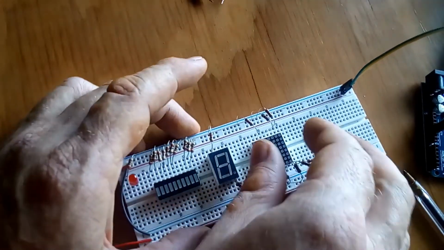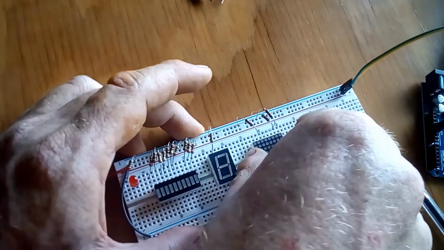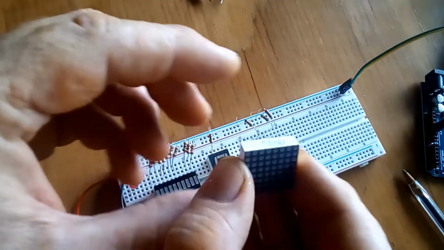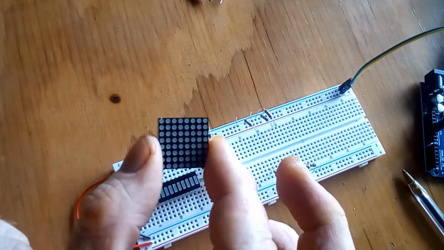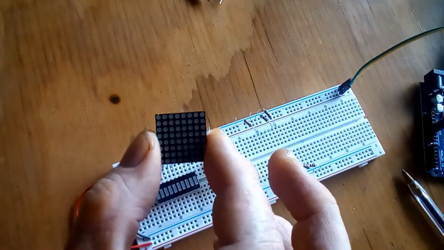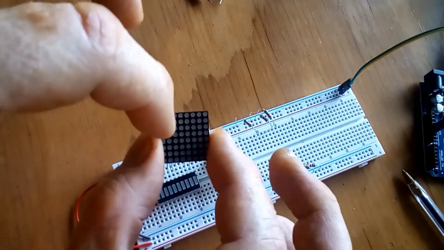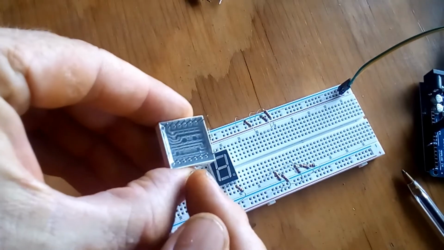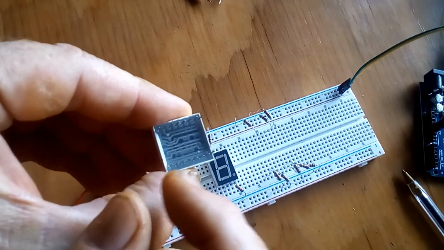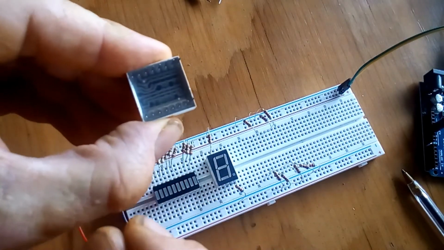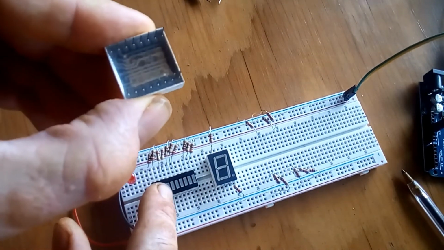And I'll go ahead and pull this up because there's going to be a lot more talking about this one. So here we have a big matrix of LEDs. So an 8x8 matrix, which we can control with rows and columns. And then we have 16 pins. So 8 of them are anodes, 8 of them are cathodes, but they are not as nicely organized as these.